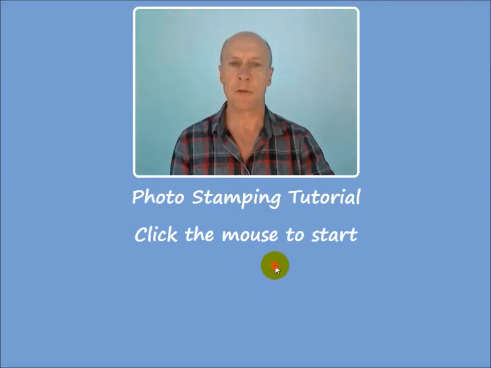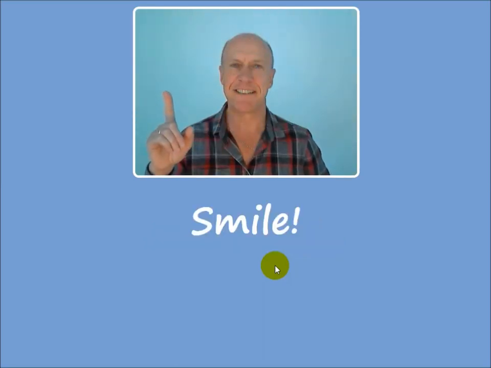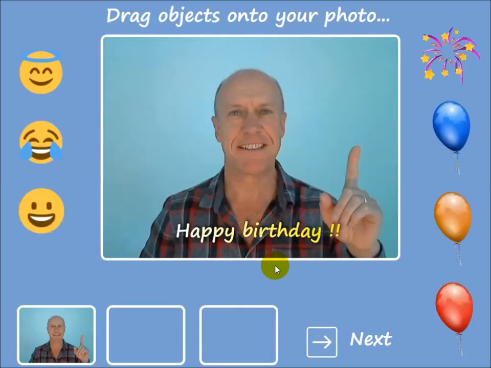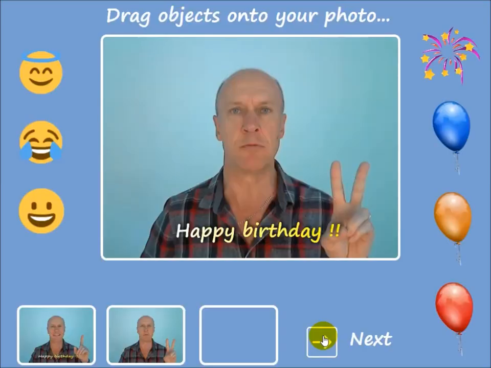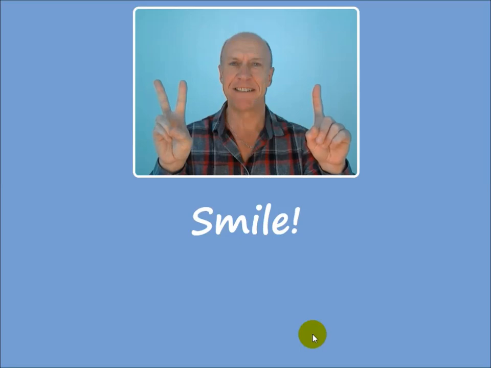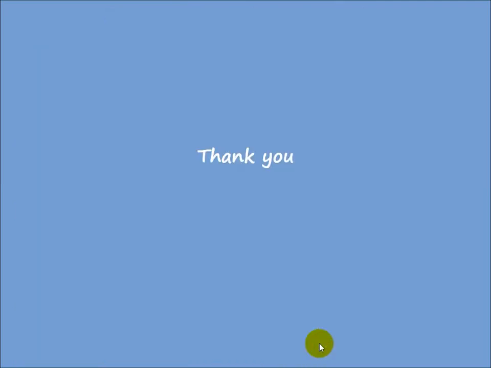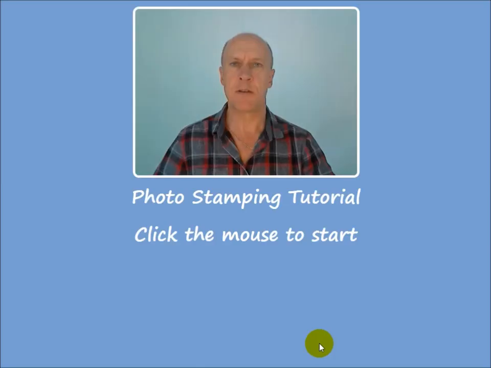Play it again, click the mouse, first photo. So it's showing it here. It's not down here yet, but when I go round to the next one, you will see that it's been automatically added to the first photo. There we go. Next photo. This is the final photo, number 3. As you can see, we're adding them down here. Click next. Thank you. And back to the start screen.